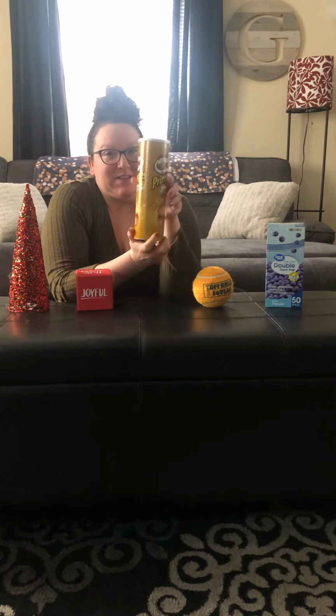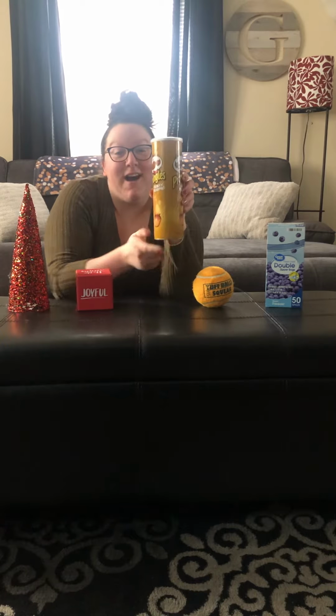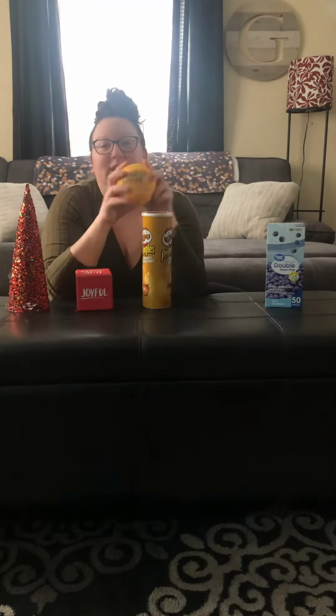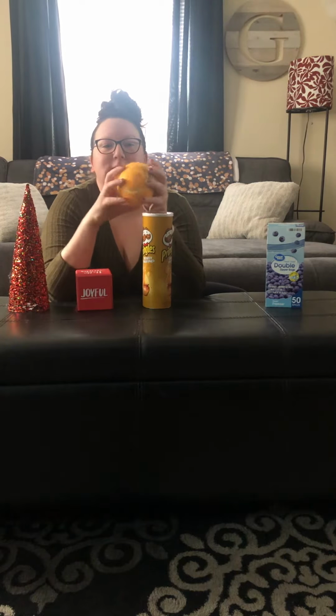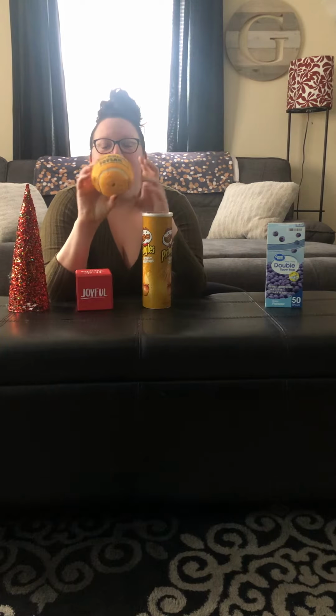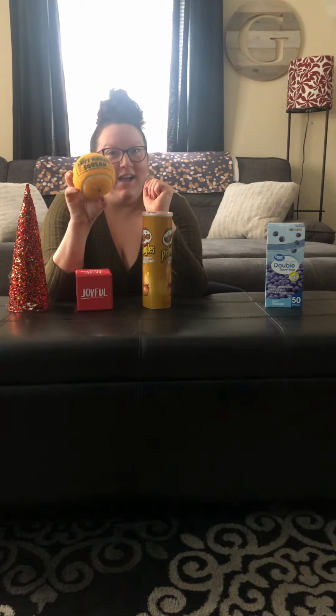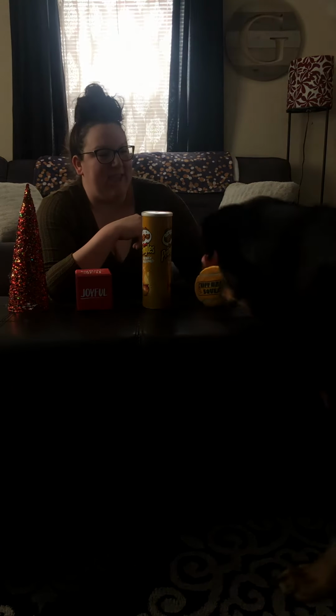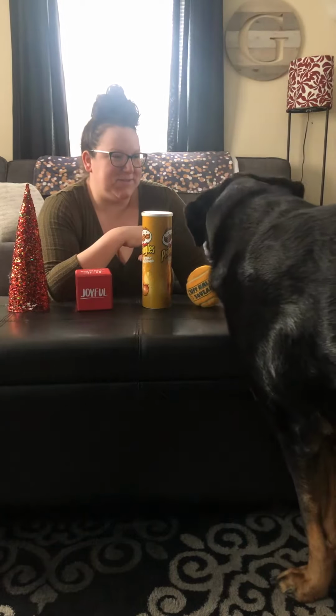Then I have this can of honey mustard Pringles. Anybody want to guess what this one is? A cylinder. This is one of Guinness's balls. The squeaker doesn't work anymore. This is, that's right, a sphere.